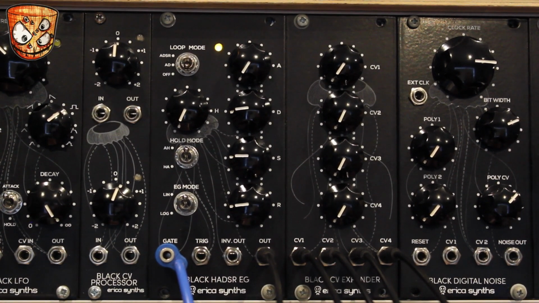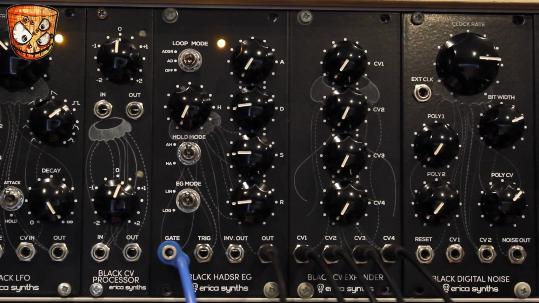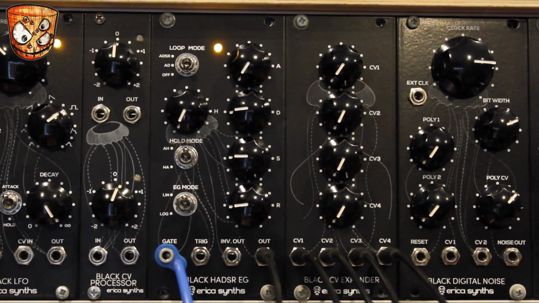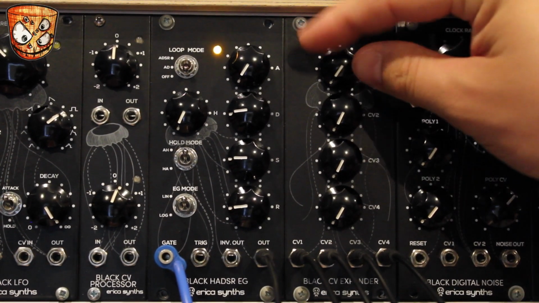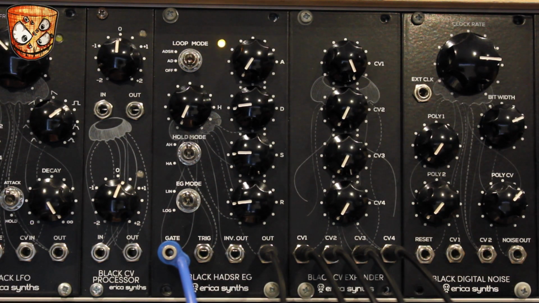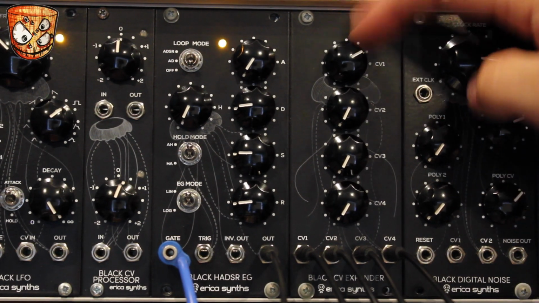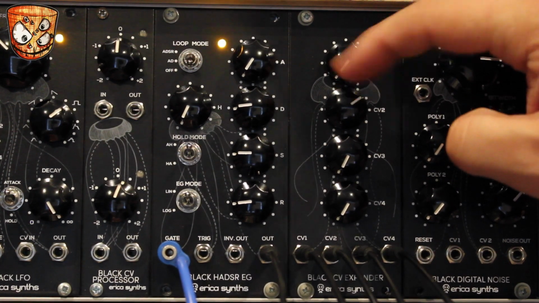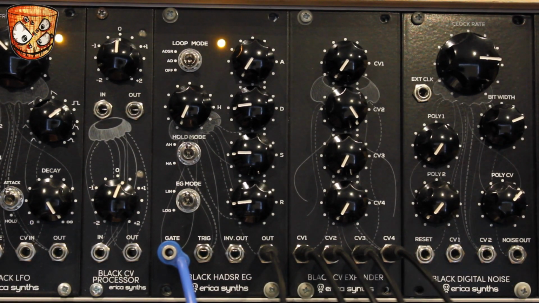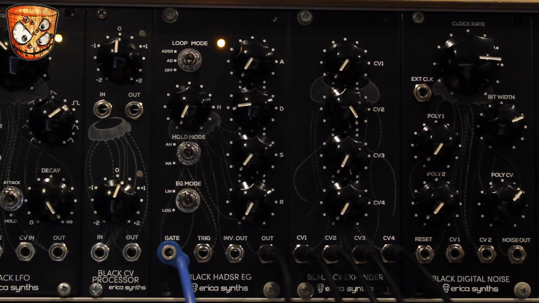I've got 4 different CVs from different sample and hold, and also smooth random modulation sources going into the expander. I'm going to create some modulation and change those envelopes. Here's adding a sample and hold CV to the attack stage. A different sample and hold source for the decay. Turning down the other stages will make hearing the decay modulation more obvious.